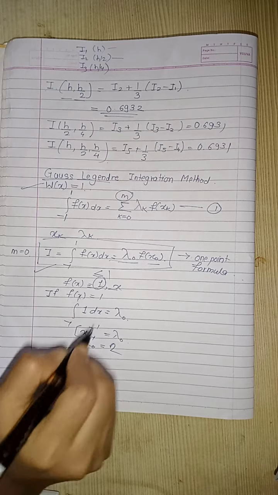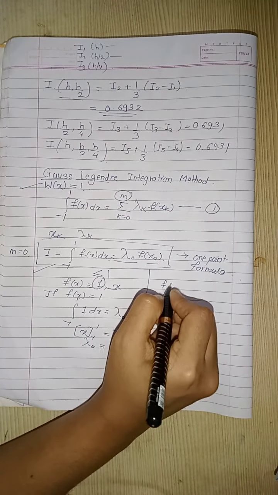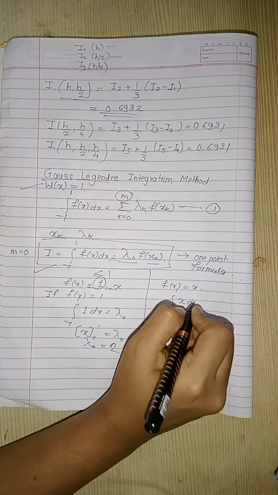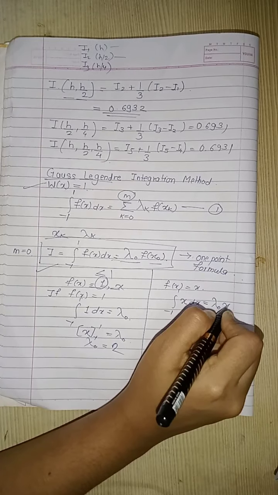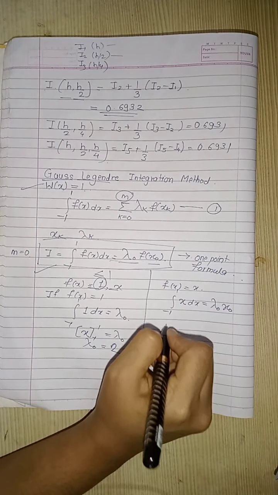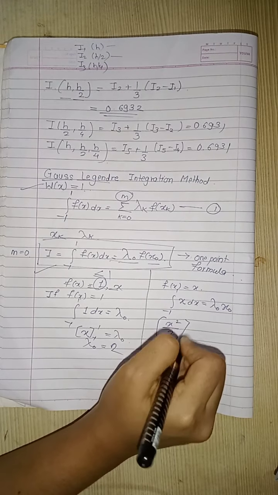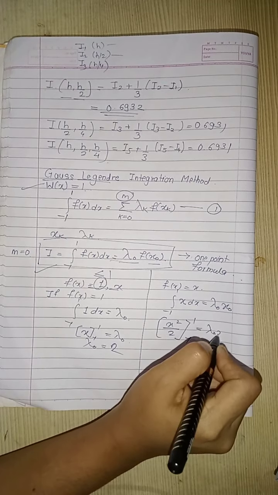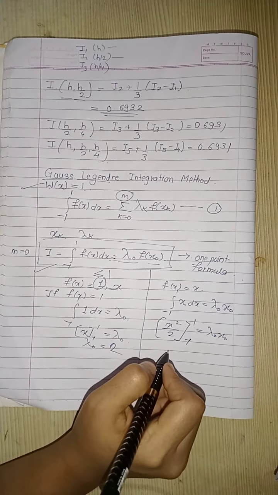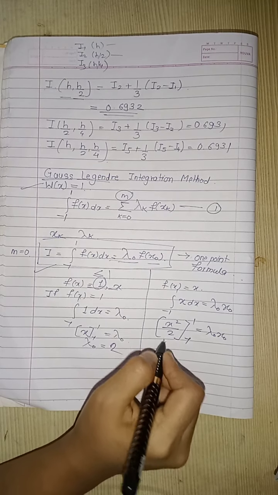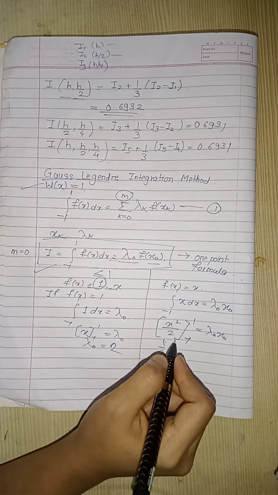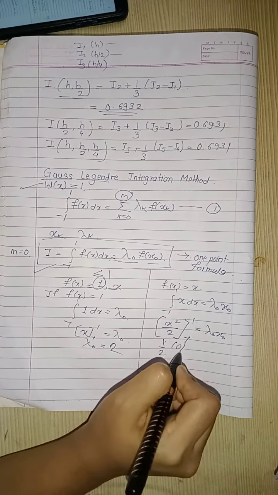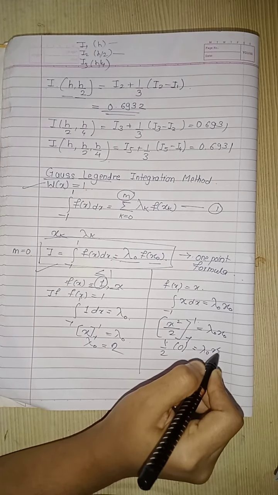Now similarly, if f of x is equal to x, then this will change to -1 to 1 x dx, which is equal to lambda naught x naught, which is equal to x square upon 2, that's the integration of x, from minus 1 to 1, equal to lambda naught x naught. So after solving this, you will get 1 by 2 common, then 1 square minus 1 square, so 1 minus 1 is 0, which is equal to lambda naught x naught.